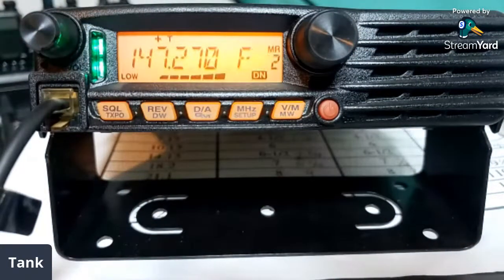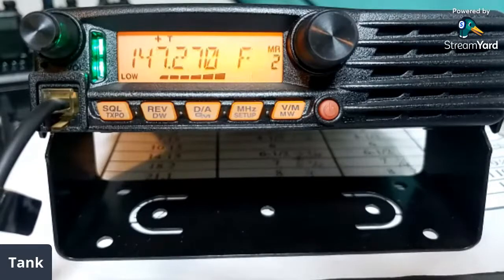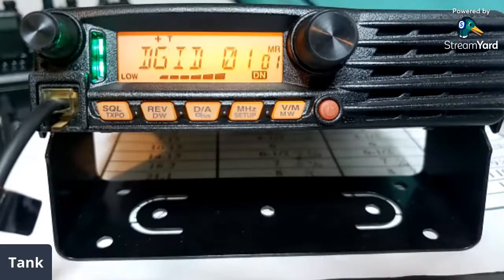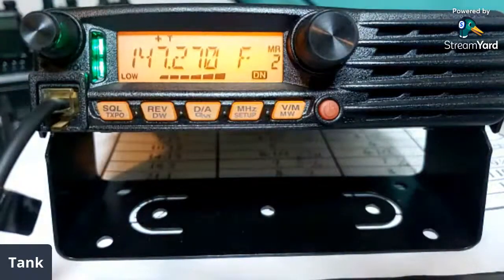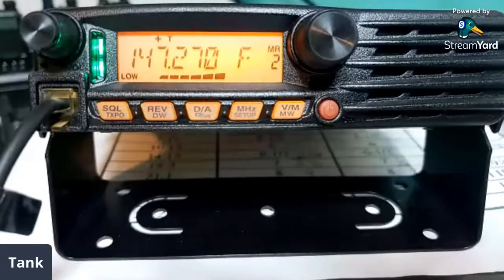Well, let's put it another way. Say the 20 meter band, 14,300. Now, if you cut your antenna for 14,300 and you have a small gauge wire, it's probably going to be from say 14,290 to 14,310.